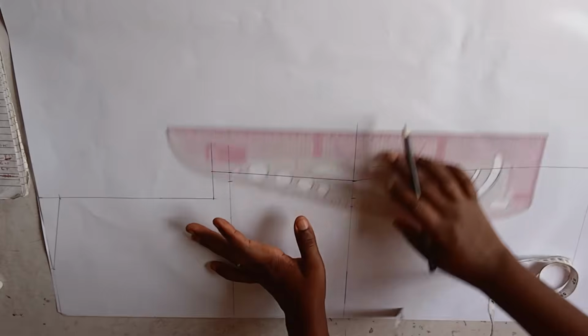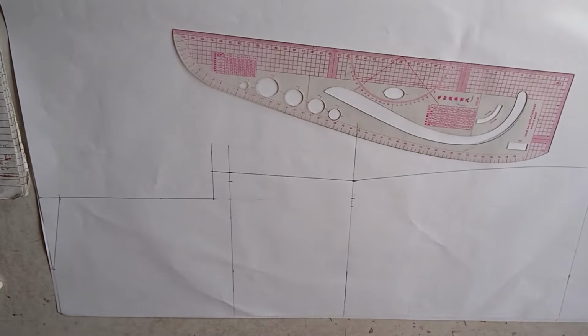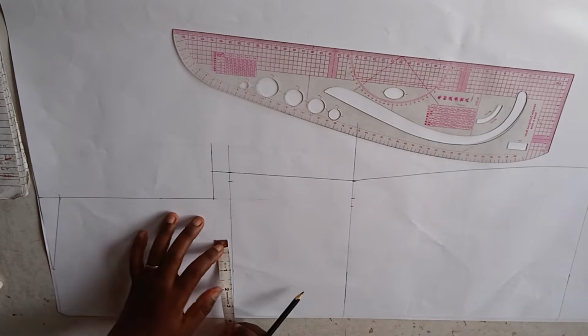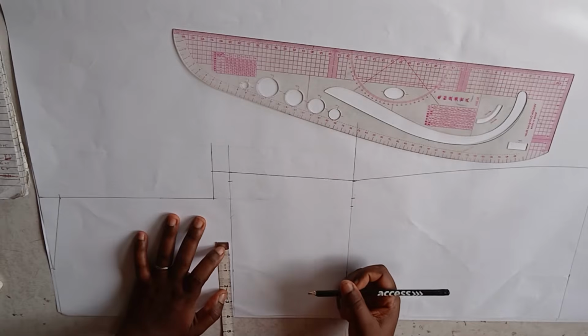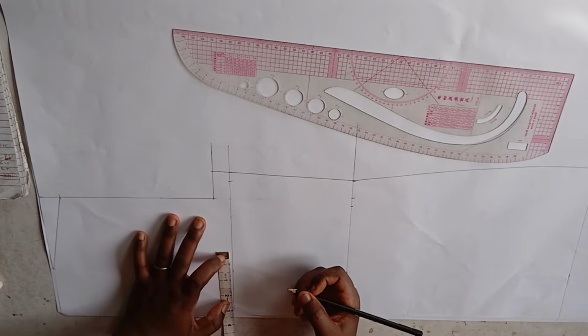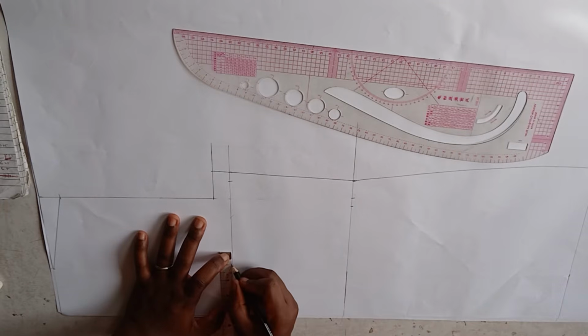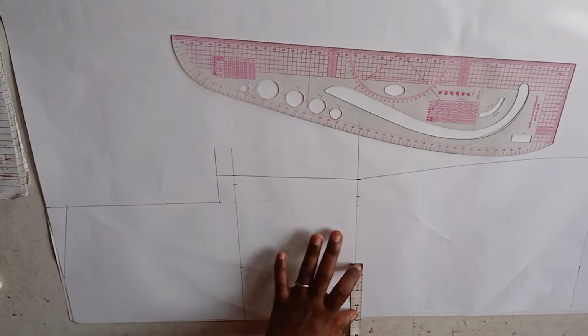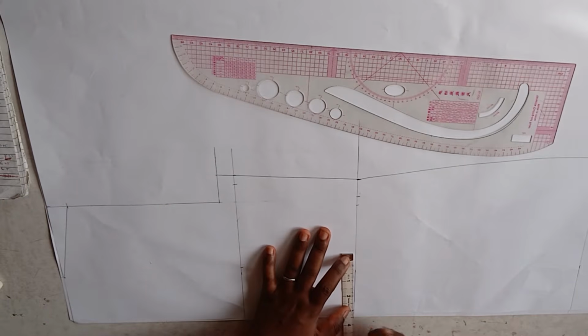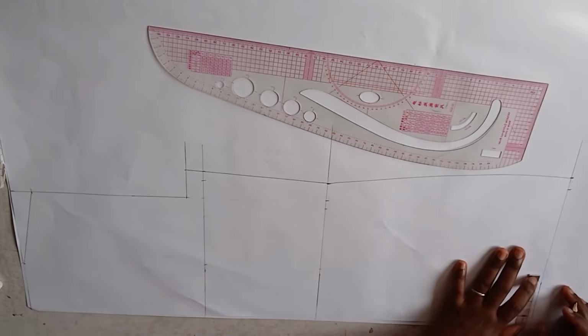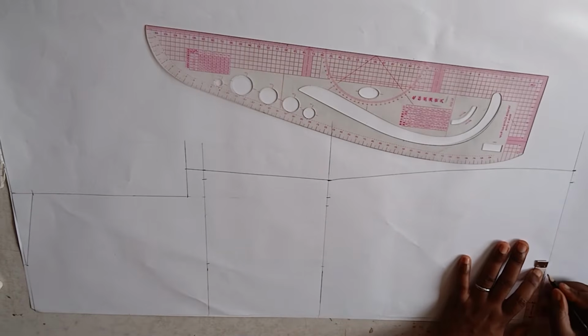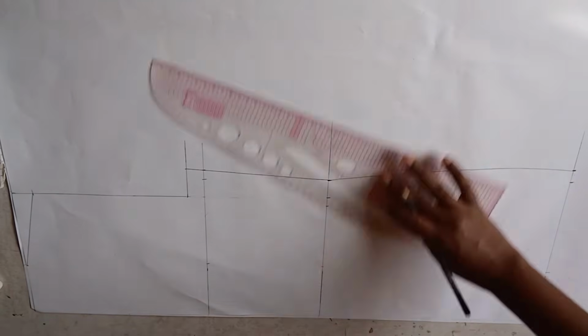So like this. Now to draw out our dart line, the nipple to nipple of this person is 6.5 divided by 2. I will have 3.25. So I will mark it from the bust line downwards, 3.25. Then I'll connect the lines together.